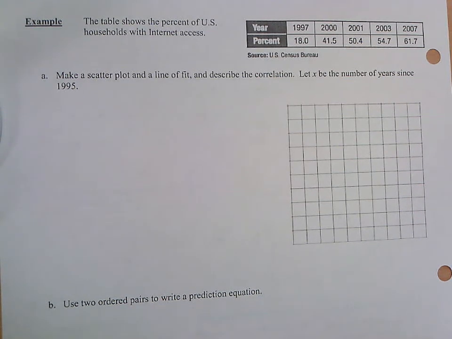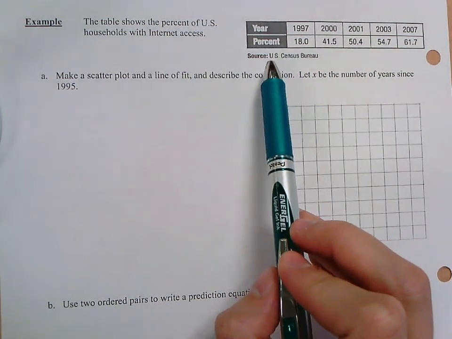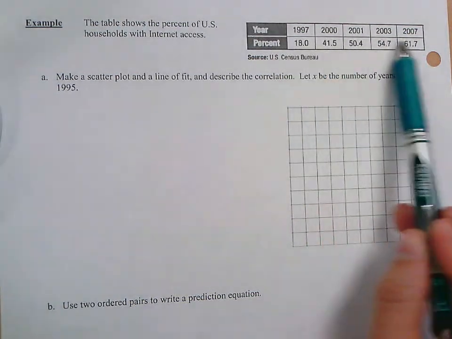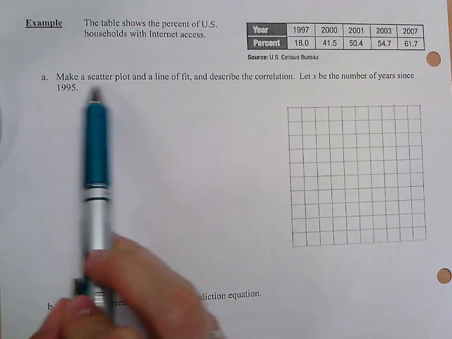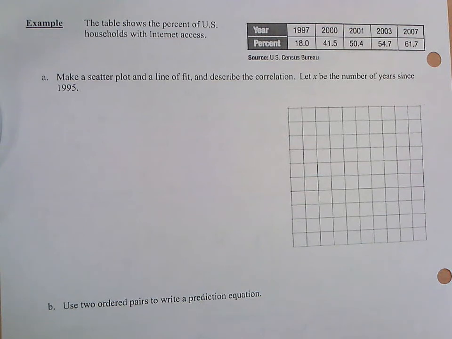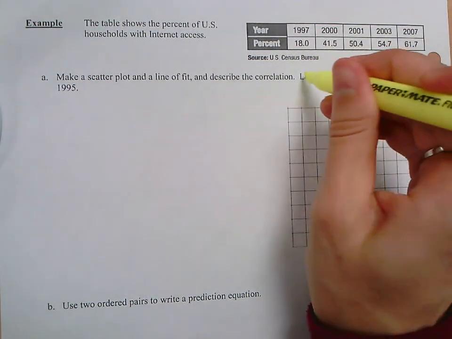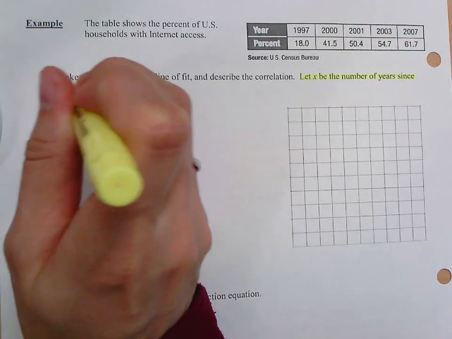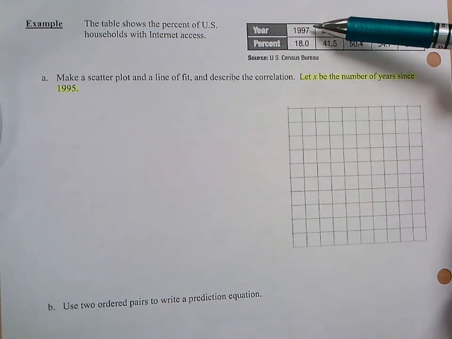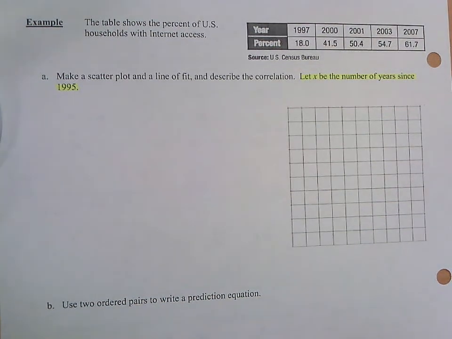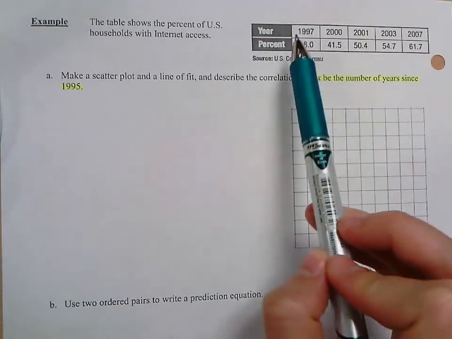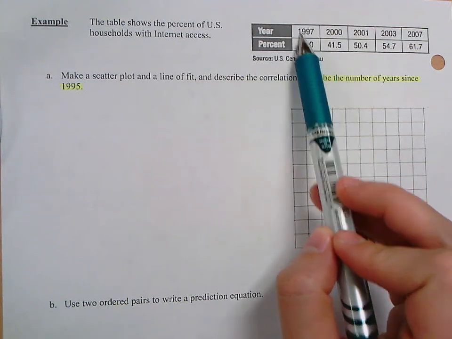If we look at the example that's on here, it shows the percent of U.S. households with internet access for these 5 years. The first part says, make a scatter plot and a line of fit and describe the correlation. Let X be the number of years since 1995. If a problem says something like this, that means we are not going to use the years as the X values. We need to come up with what the X values are. So if X is the number of years since 1995, in the year 1997, what will X be?